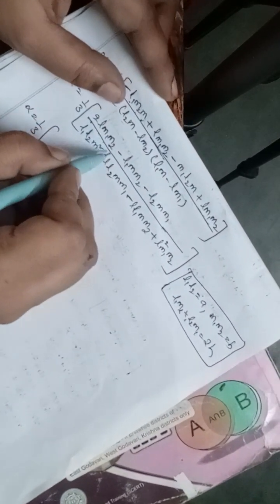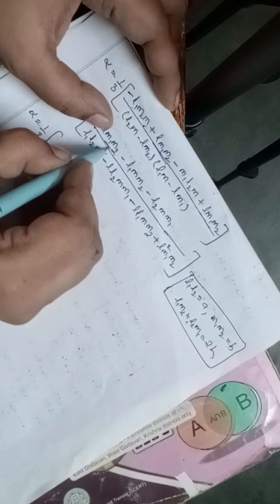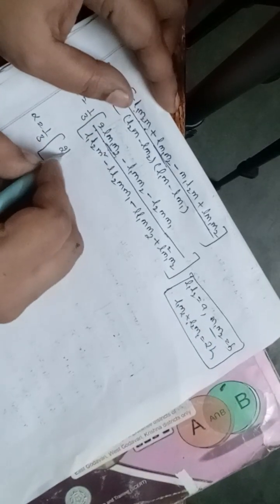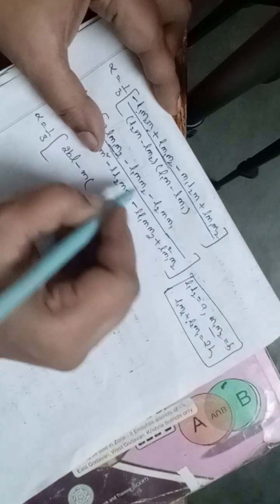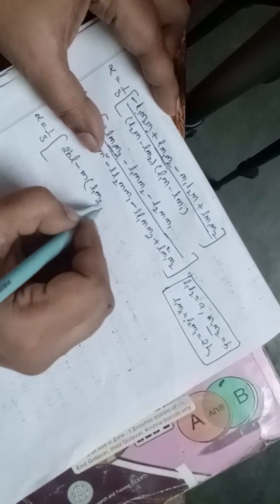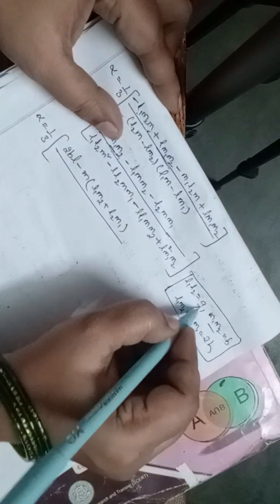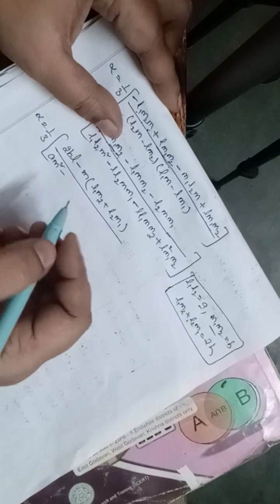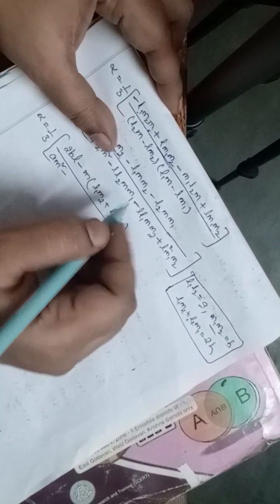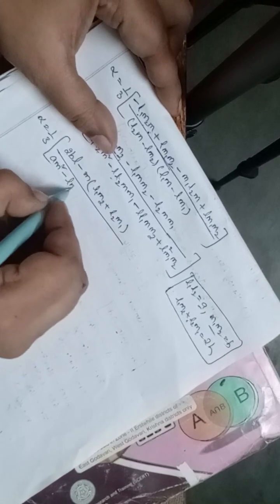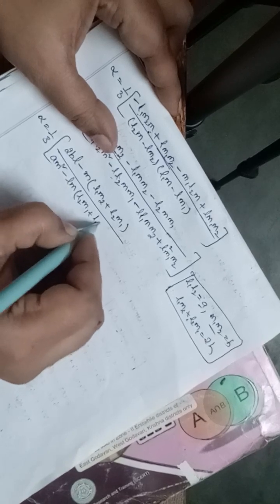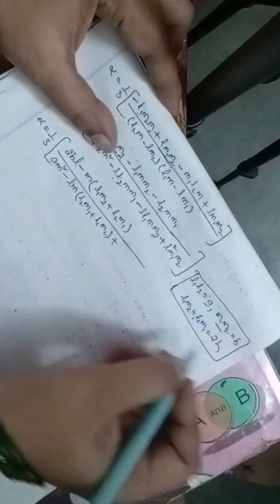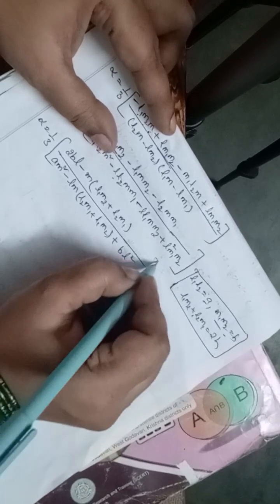So here 2 L M1 M2. M1 M2 is nothing but B, so 2BL minus, if you take m common, L1 m2 plus L2 m1, whole by L1 L2 is A, so AM square minus, here in both you take LM common, L2 m1 plus L1 m2, plus M1 M2 is B, so BL square.